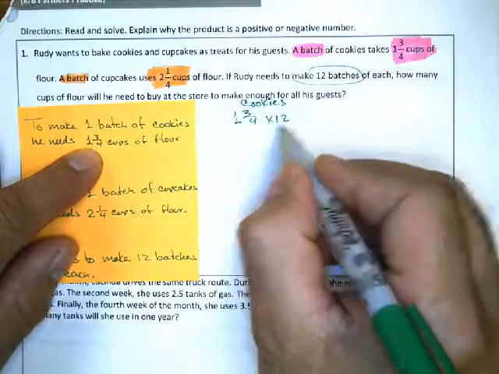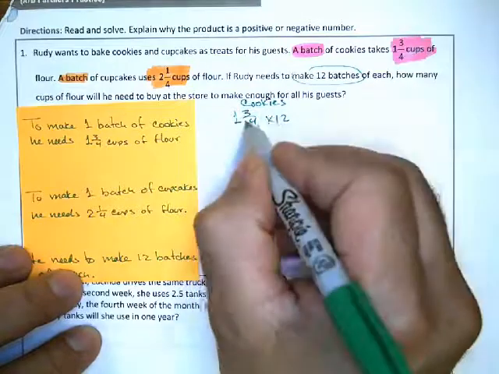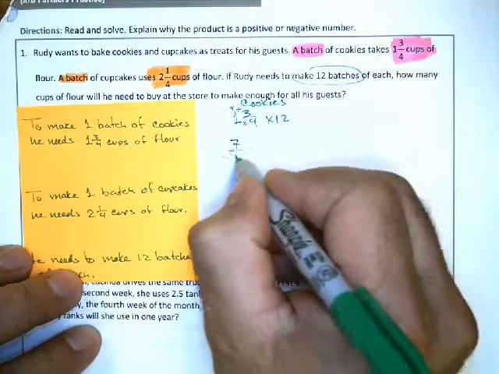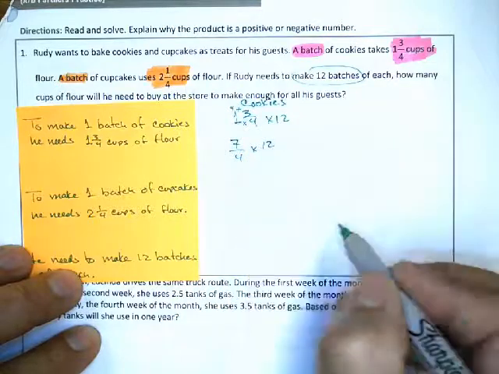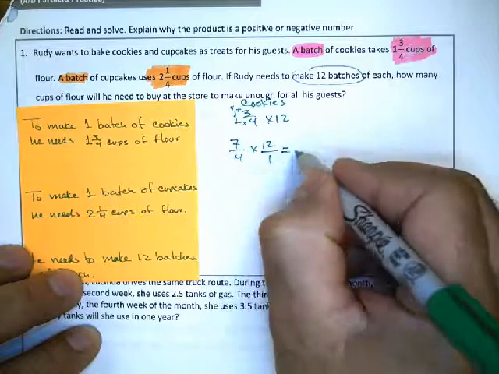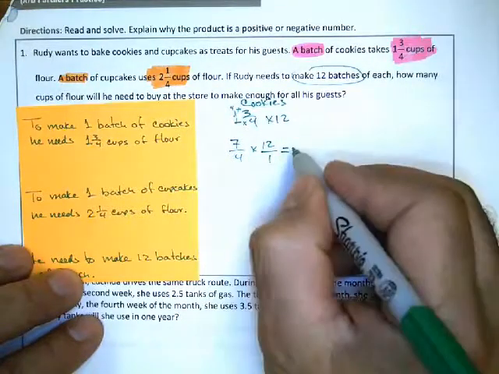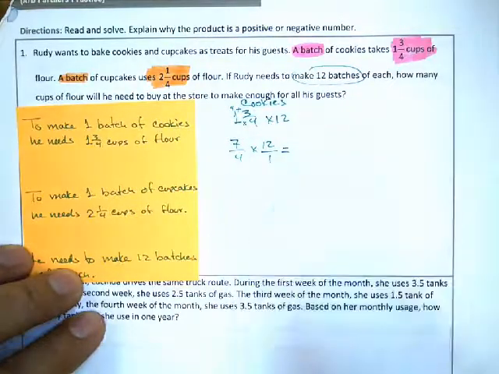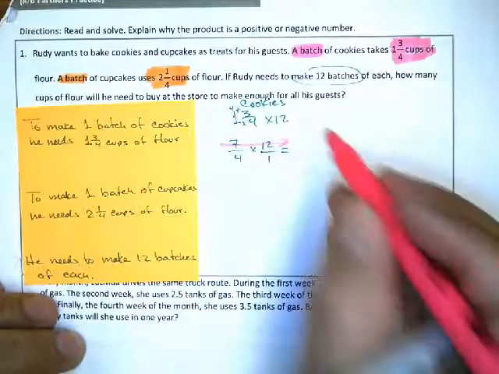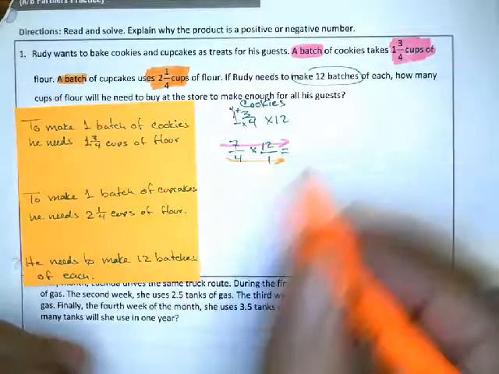Now I have a mixed number times a whole number. That means that I need to change this into an improper fraction. So 4 times 1 is 4, plus 3 is 7/4 times 12. I'm going to make it a fraction by putting a 1 underneath. Now I could crisscross cancel the 4 and the 12, but if you do not know how to do that, I'm just going to multiply across. To multiply fractions, we multiply across.